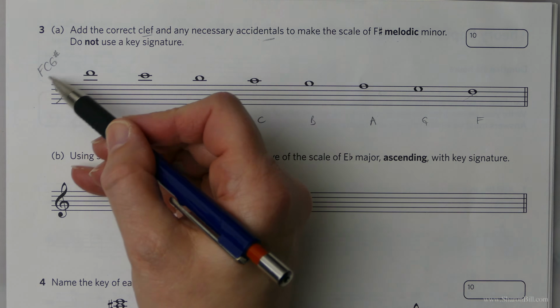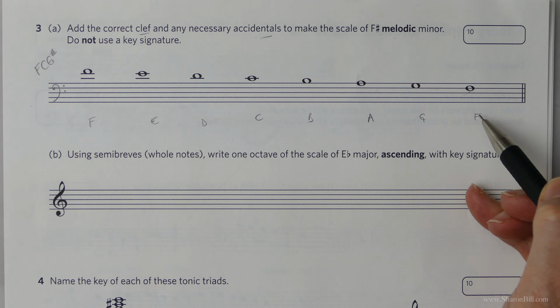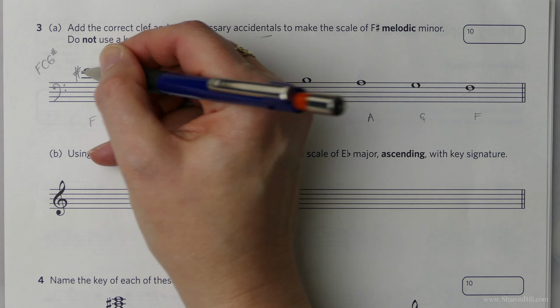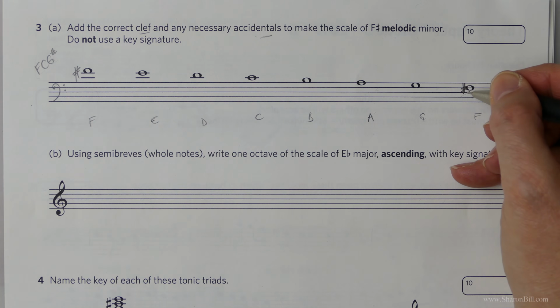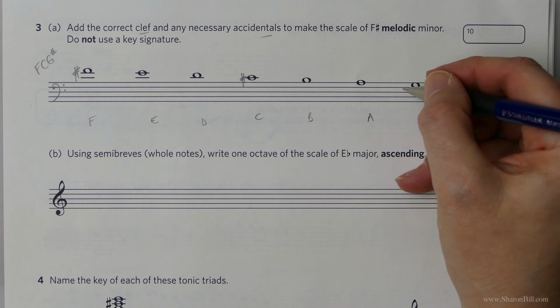So now we're going to put the accidentals in, and I put them in order of key signature rather than order of note, just so I don't get lost and forget one. F sharp is going to occur twice because we begin and end on that note, then C sharps, and then G sharps.